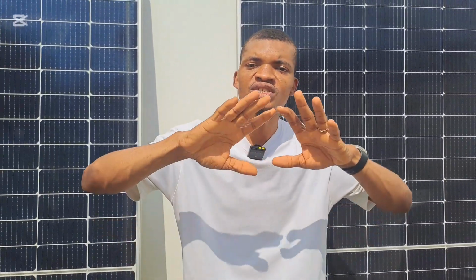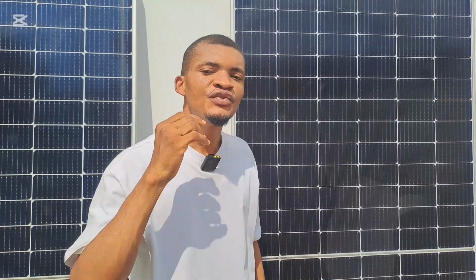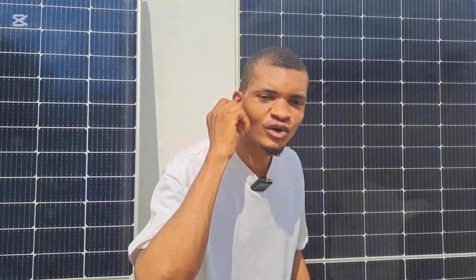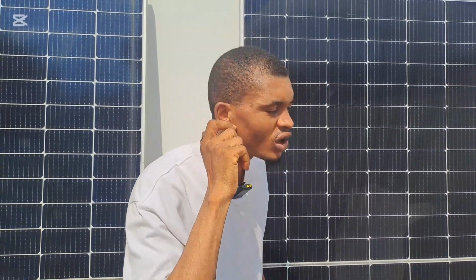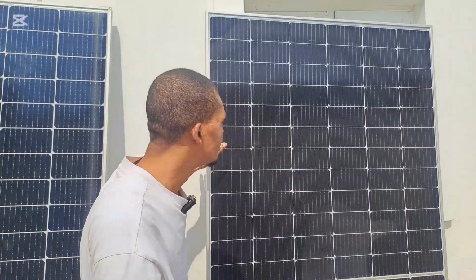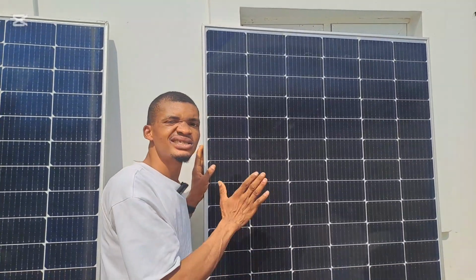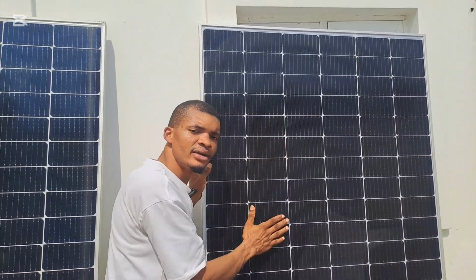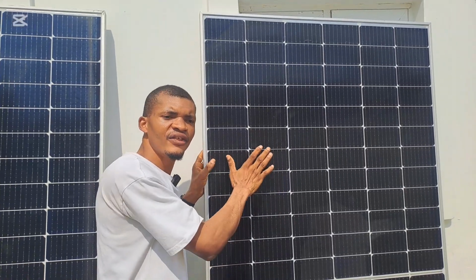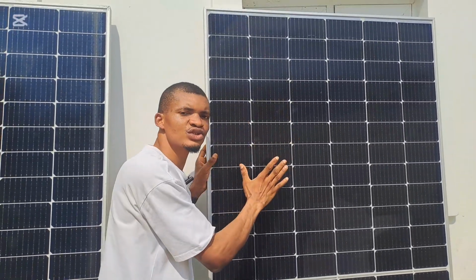Whenever you see that your panel is not generating enough energy, first consider the weather. If it is a time of dust, know that there is what we call dust accumulation on the panel. If you look at this panel, it is sound and very clean. It doesn't require anything to function except the sun.